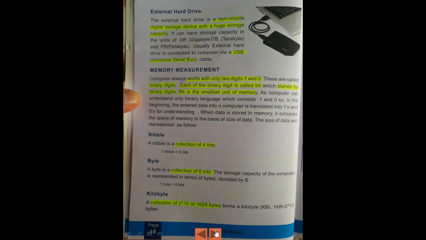Okay, next, external hard drive. An external hard drive is a non-volatile digital storage device with a huge storage capacity. It can have storage capacity in the units of GB, gigabyte, TB, which stands for terabyte, and PB, which stands for petabyte. These are the higher units of storage capacity. Usually an external hard drive is connected to a computer via USB, which stands for Universal Serial Bus cable.